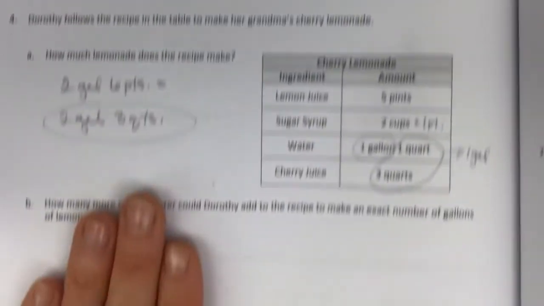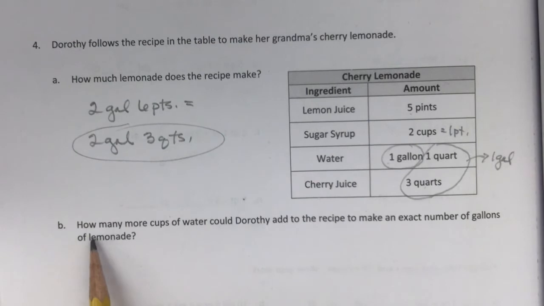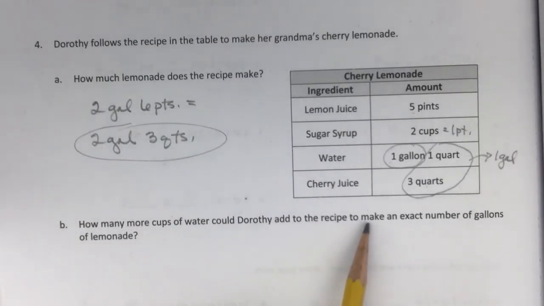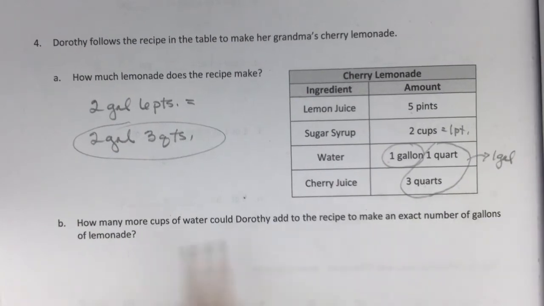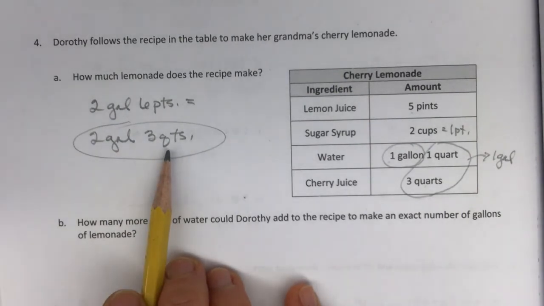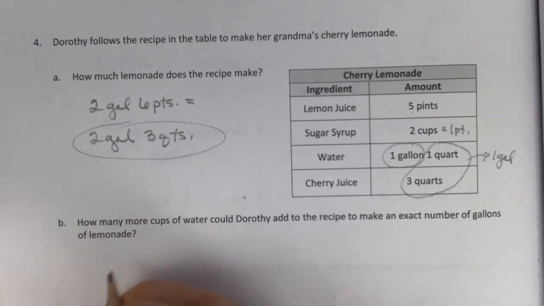Let me finish out number 4 and then we'll hop back to number 3 since this is an A and a B. How many more cups of water could Dorothy add to the recipe to make an exact number of gallons of lemonade? Okay, so she's got 2 gallons, 3 quarts. So how much would it take her to make an even 3 gallons of lemonade? Well, if she's got 3 quarts, 1 more quart would make a full gallon. Okay, 1 more quart is how much she would need.